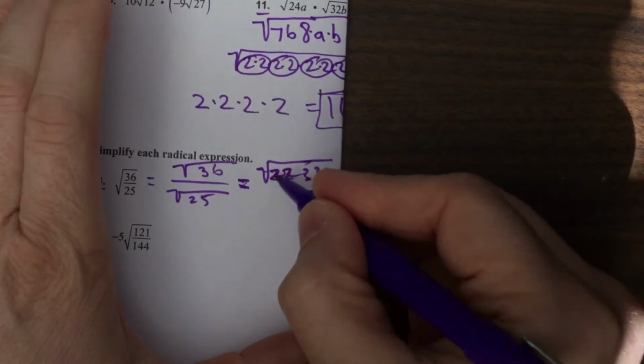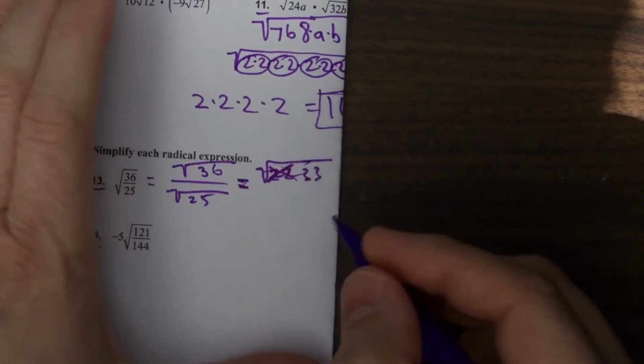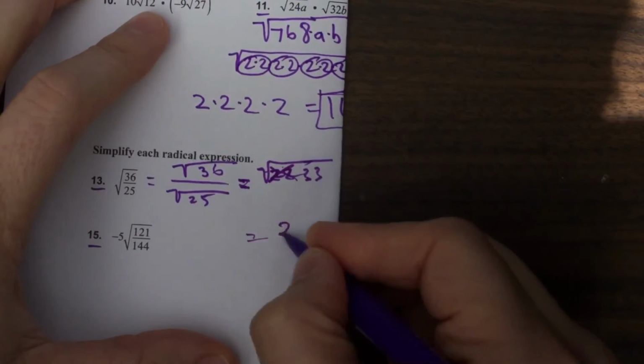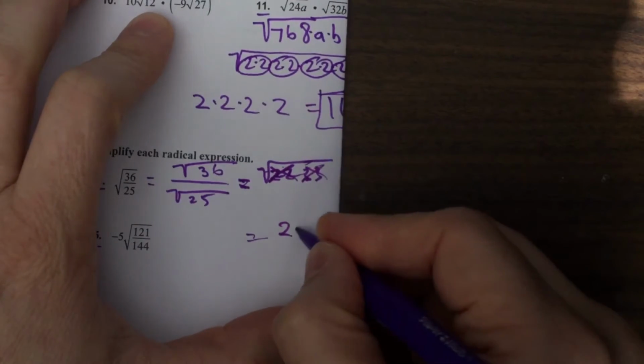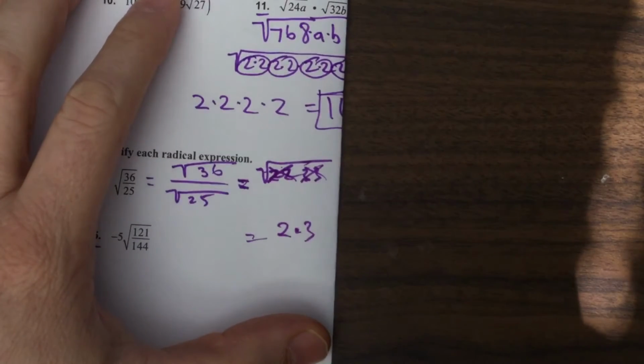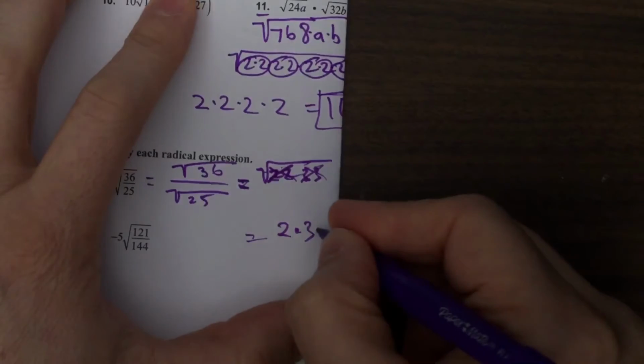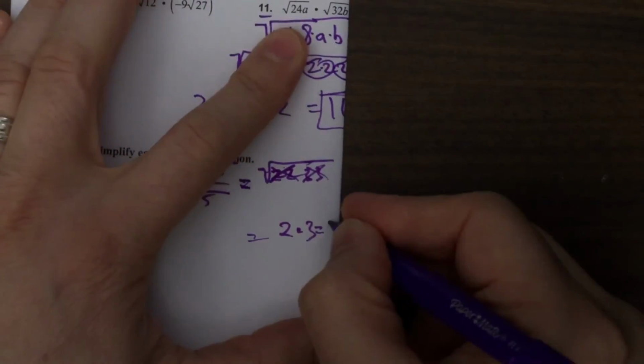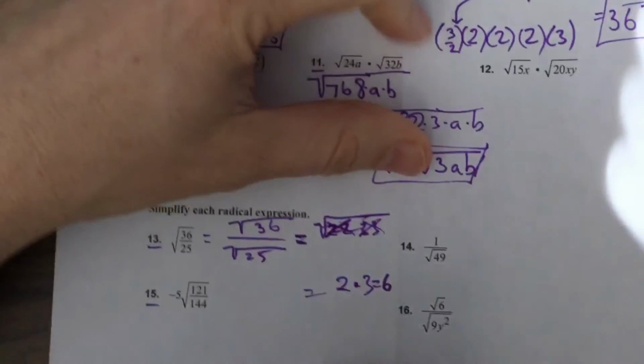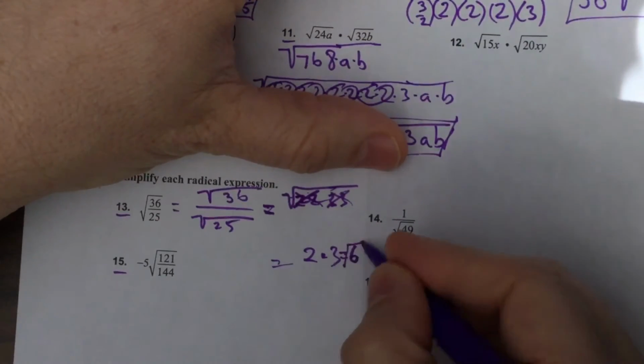So I can take out that pair of 2's and I get a 2 on the outside. I can take out that pair of 3's and I get a 3 on the outside. When I multiply 2 times 3, my top number becomes 6. Let me open this one up. Okay, so my top number is going to be 6.